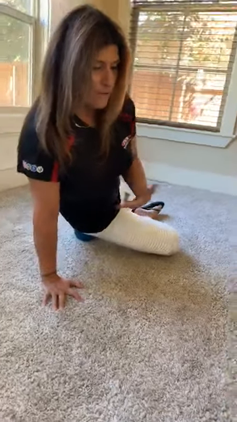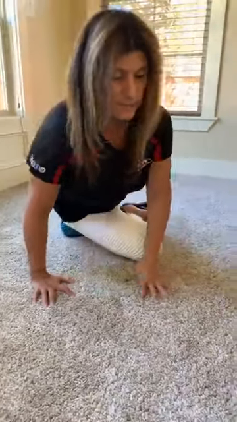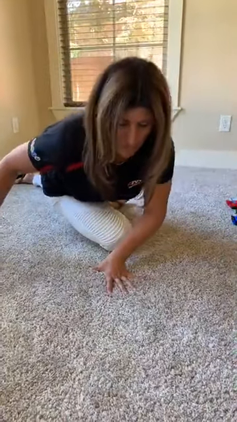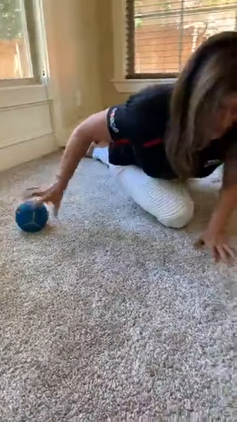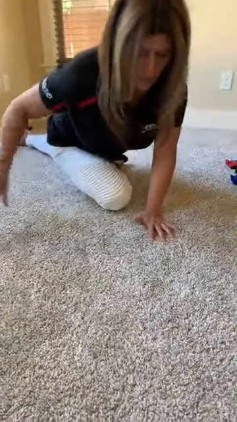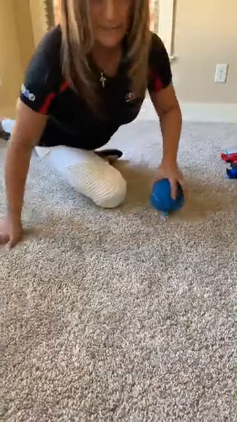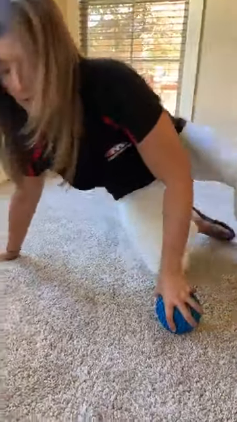Once you're finished with that, you can continue to stretch the piriformis by bringing your chest towards your knee. Another way, if you have knee issues, is to lay back on your back and bring that same leg that bothers you.